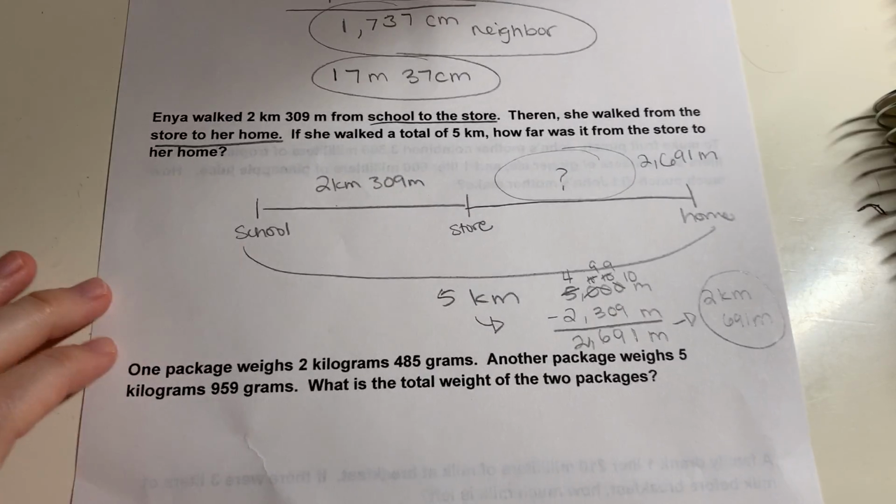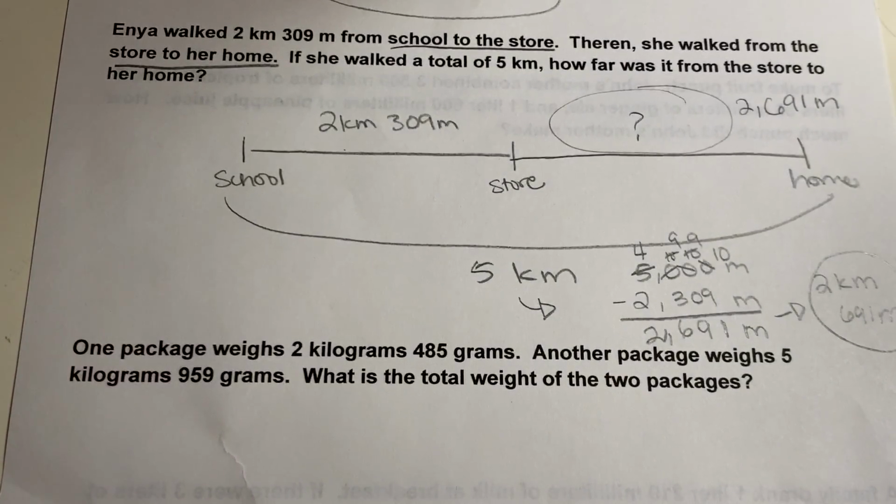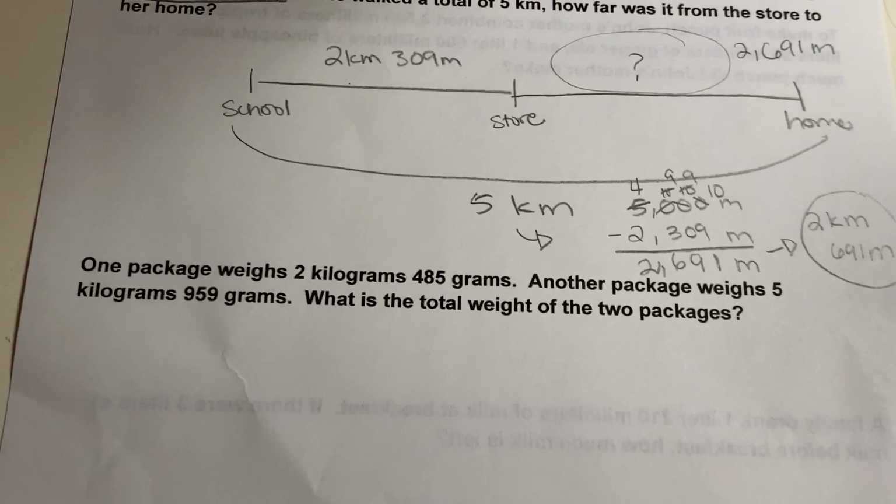All right, here's the next one, and this one is related to weight. One package weighs 2 kilograms, 485 grams. Another package weighs 5 kilograms, 959 grams. What is the total weight of the two packages? Go ahead and try that one on your own.